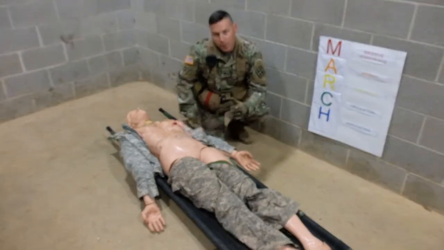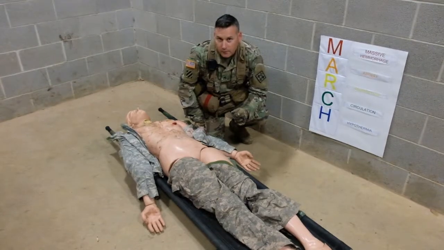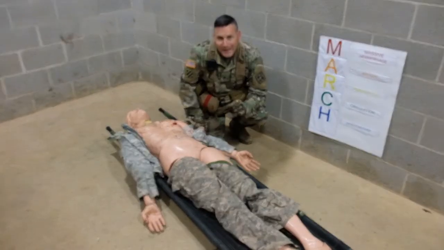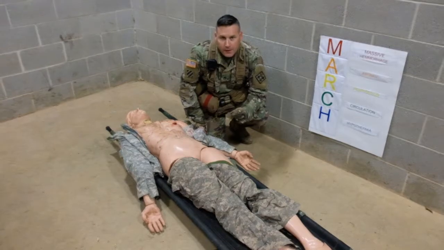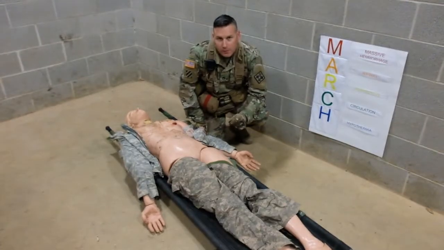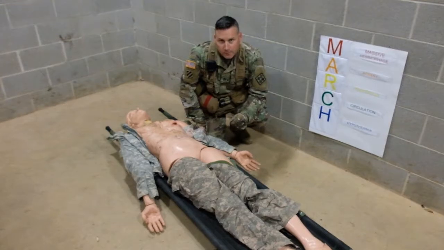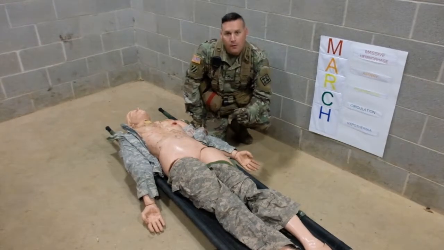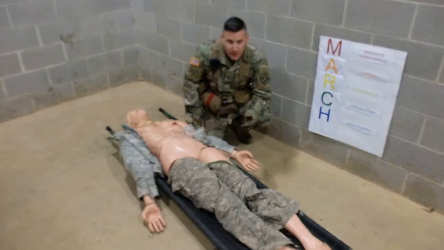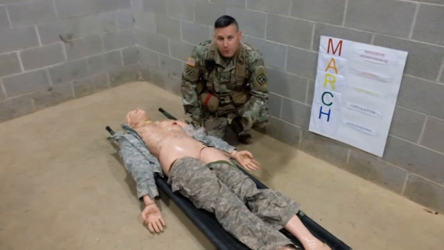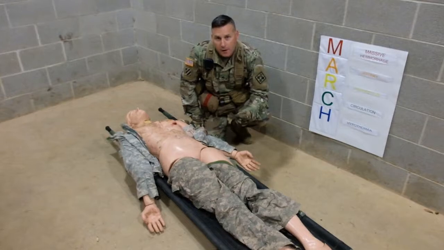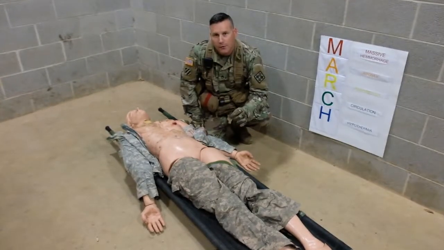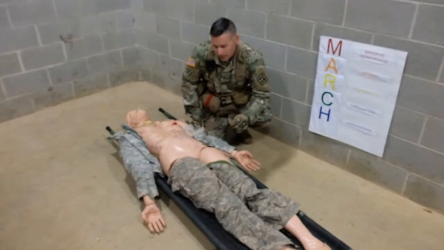If I have radial pulses, generally speaking, my casualty has a systolic blood pressure of around 80. Anything under that, and I'm very concerned about the effects of hypovolemic shock. With a systolic blood pressure of around 80, it's a good sign because my casualty is able to perfuse the tissues, that is, blood and the oxygen that the blood carries is getting to the tissues, and the casualty is going to be able to maintain their life.